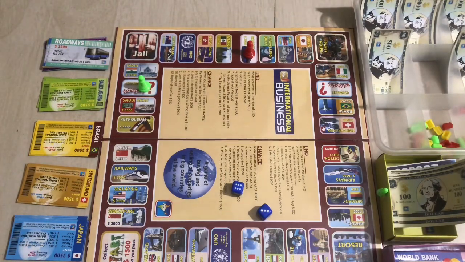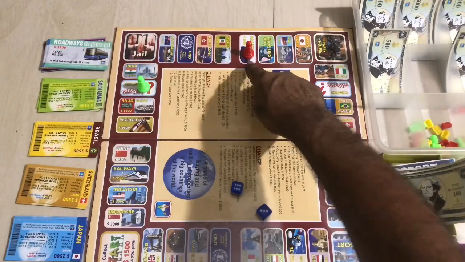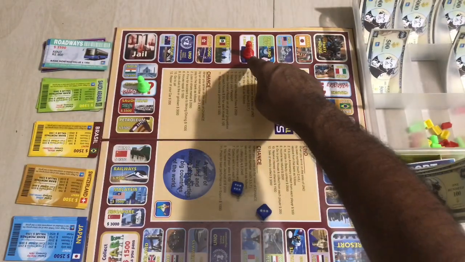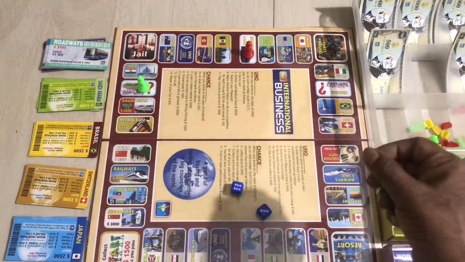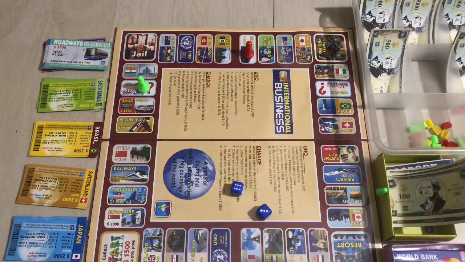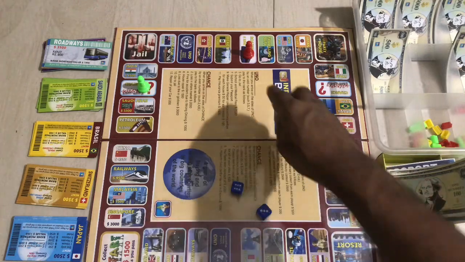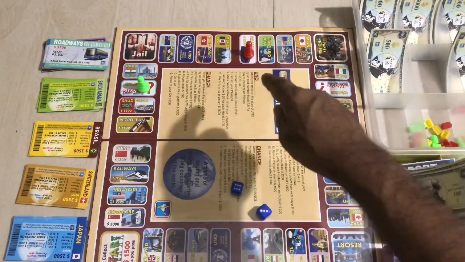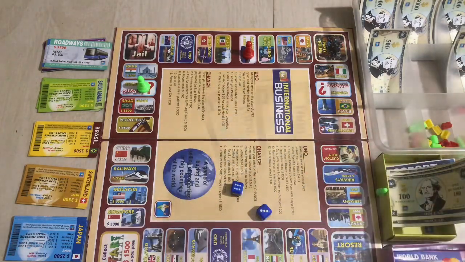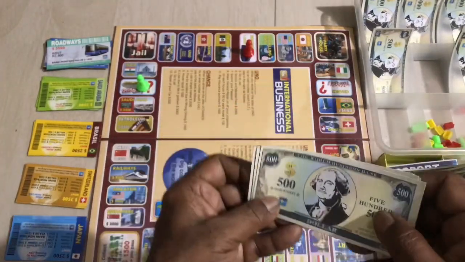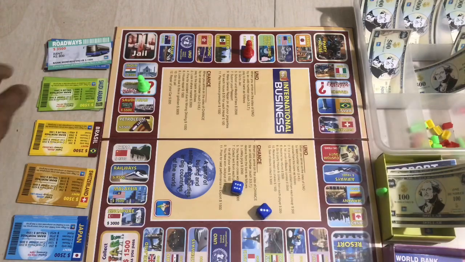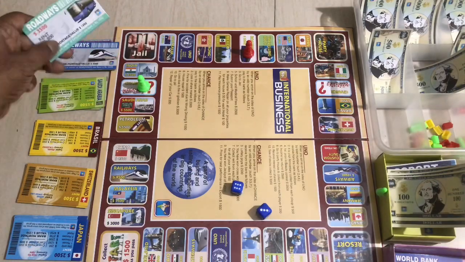Roadways cost $3,500. He will pay $3,500 to the bank and get the roadways property deed.